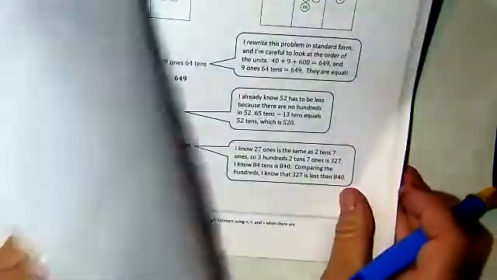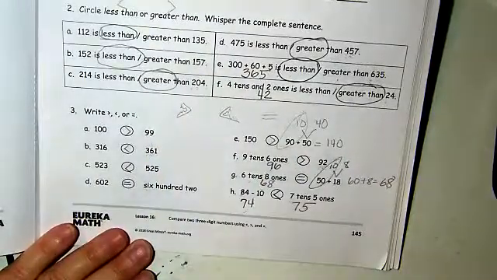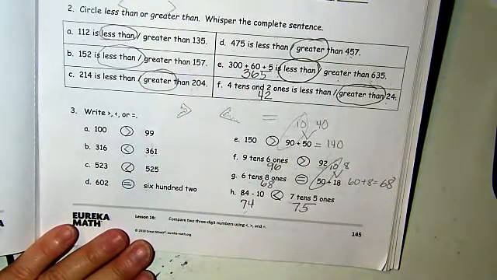Wow, boys and girls, good work. We haven't done comparing numbers for a while. Thank you for working hard. I will see you next time.